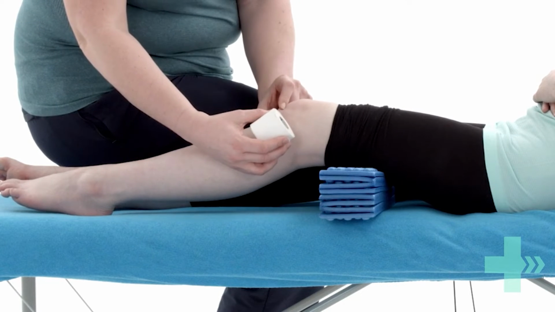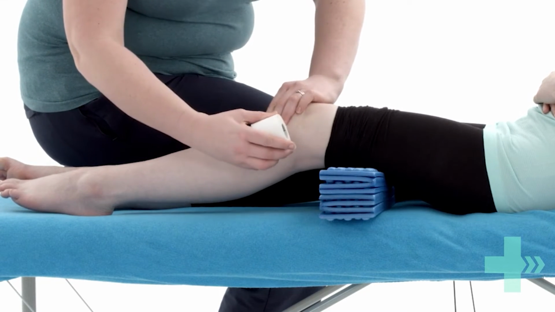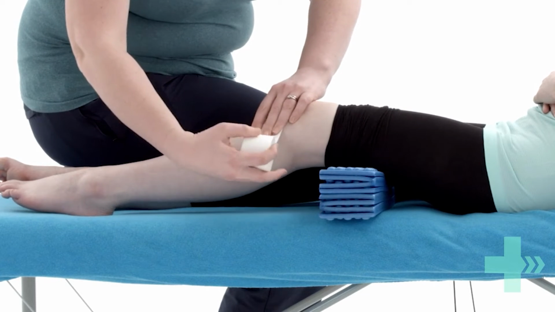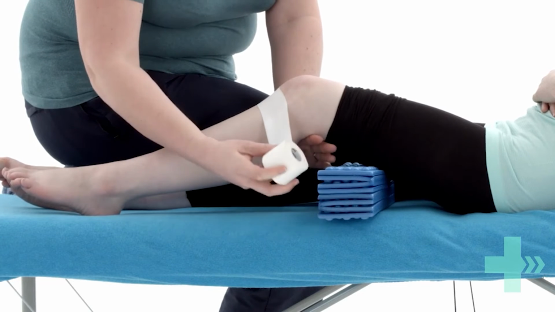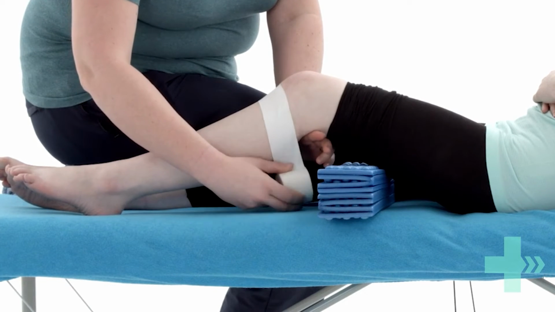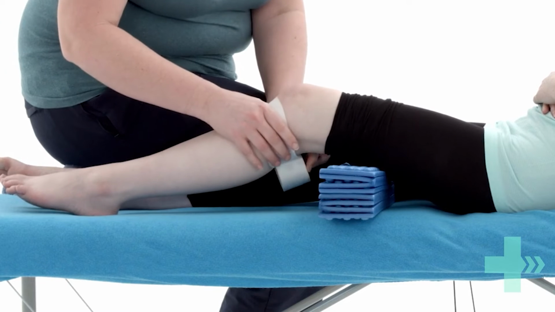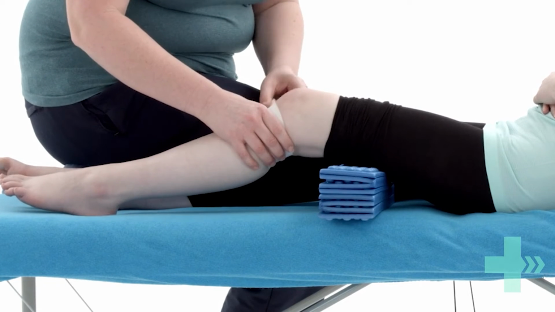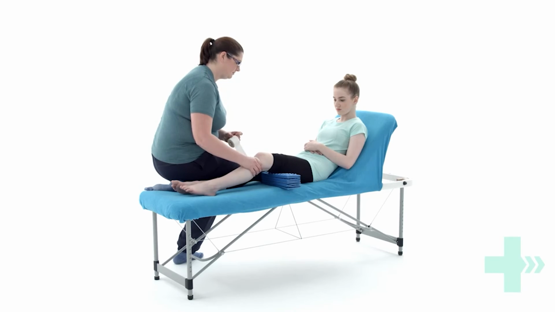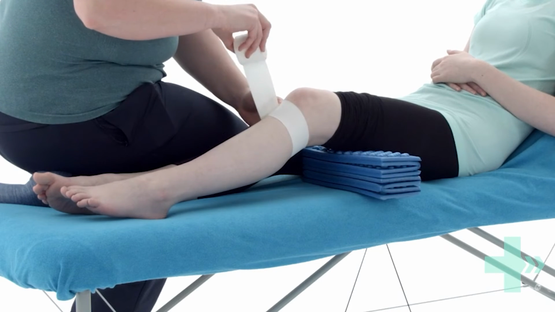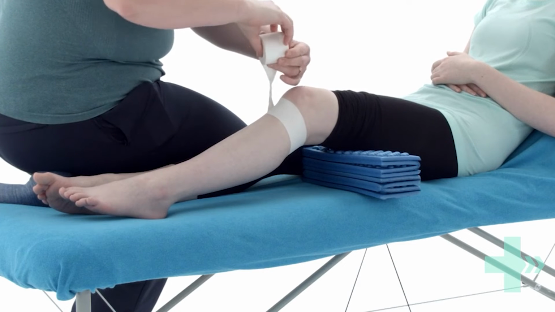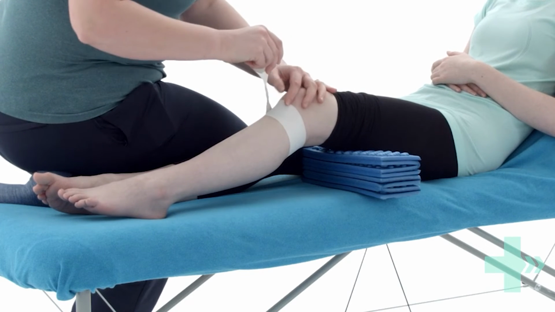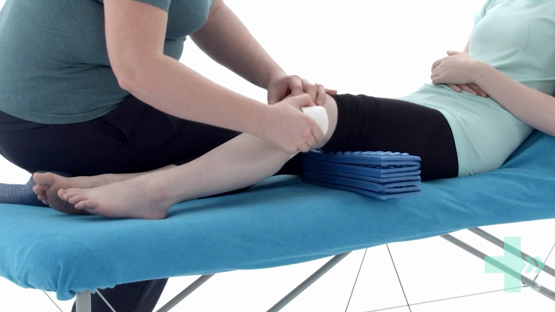2. Without tension, bring the tape across the front of the leg and around the back just below the knee joint line. 3. For the second layer, begin to twist the tape to create a rope-like structure. 4. Apply tension as you bring your twisted tape across the front of the knee. 5. Without tension, bring the tape around the back of the knee. Repeat steps 3 to 5 twice more so you have 3 twisted layers across the front. 6. Cover the twisted tape with a final layer of tape to finish.